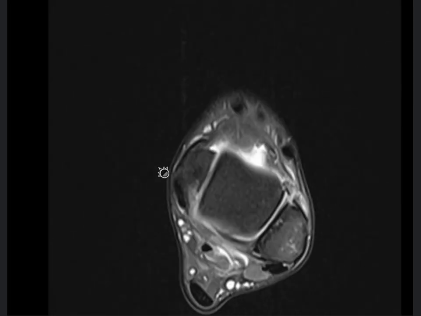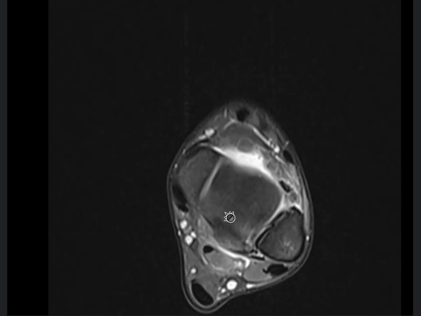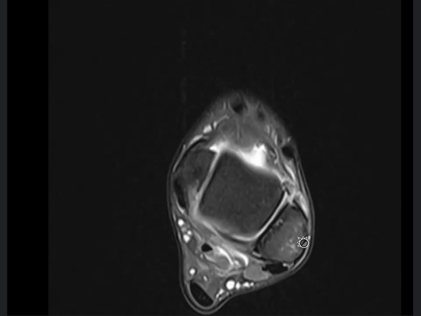And so when we're looking at the axial images of the MRI, here's our talus coming into the middle, our fibula out here, our distal tibia in here, and here's the posterior tibiofibular ligament here. And then as we scroll through, there's our anterior tibiofibular ligament. And you can see there's an injury to that complex. There's a complete tear within the anterior tibiofibular ligament itself.